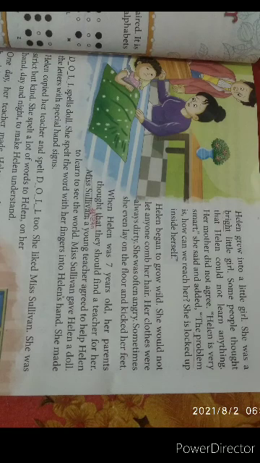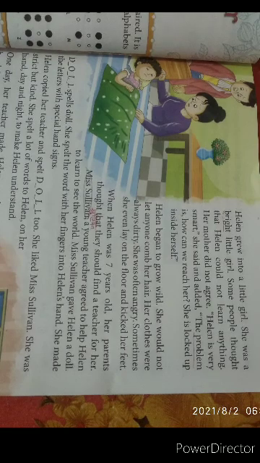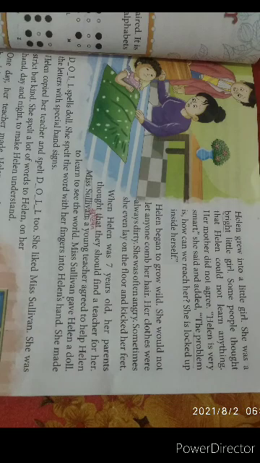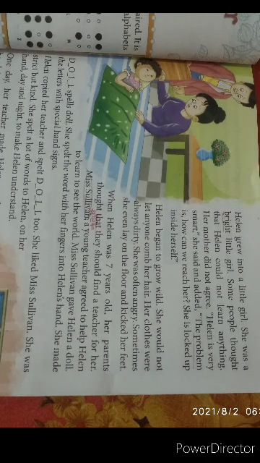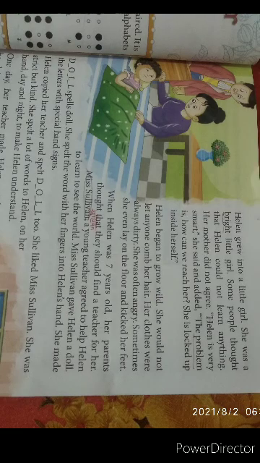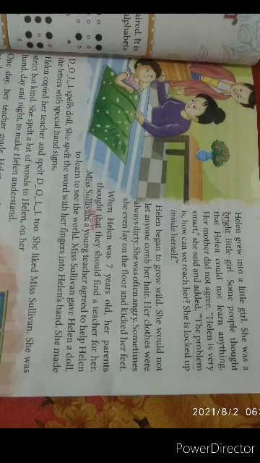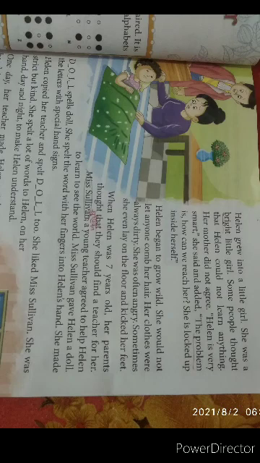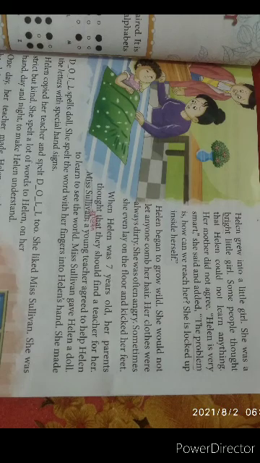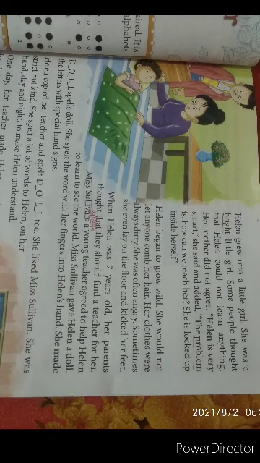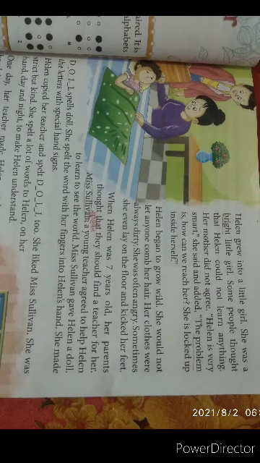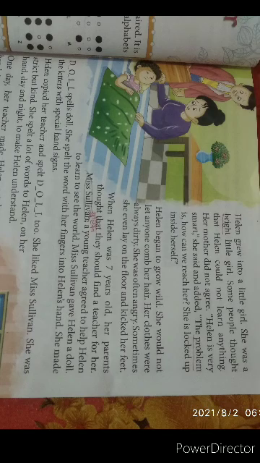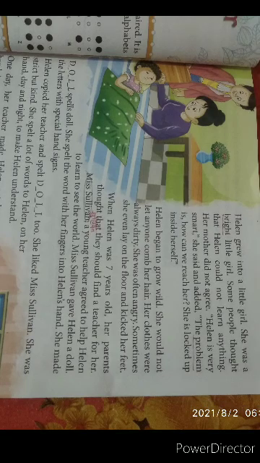Why? Because she can't hear, she can't see. We all study and read and listen because we can see, we can hear. Just see, if we can't see or if we can't hear, then how will we study? So that is a problem. How will we reach her? How will we make her understand? That is the main task, main problem.